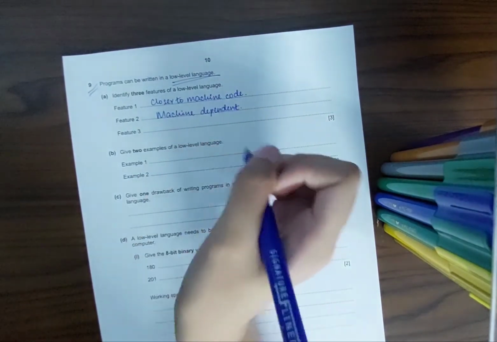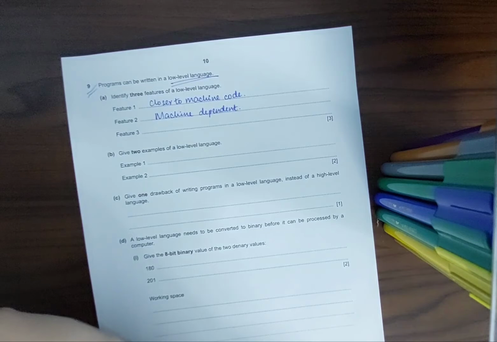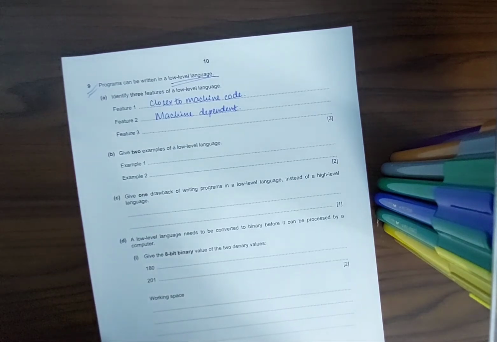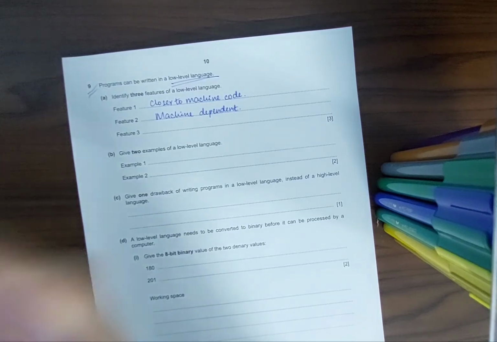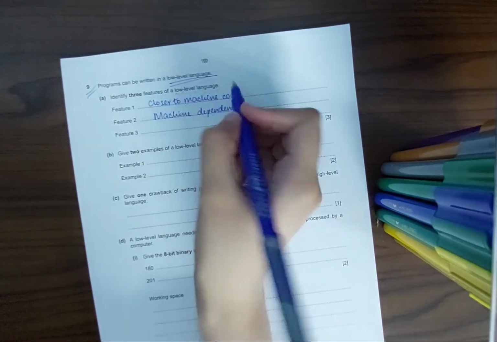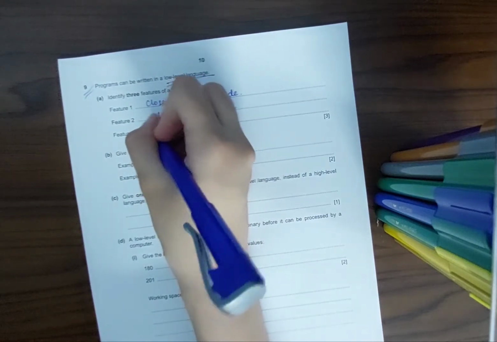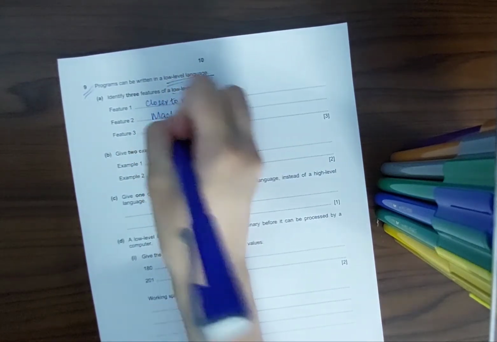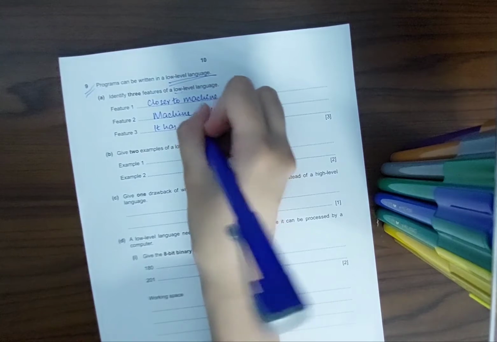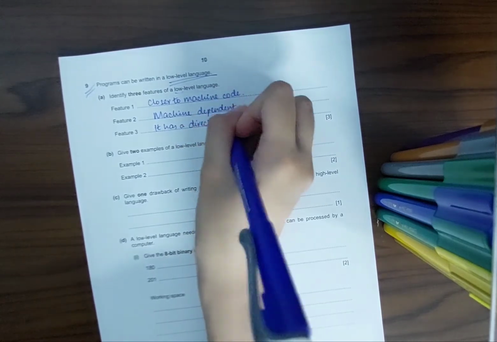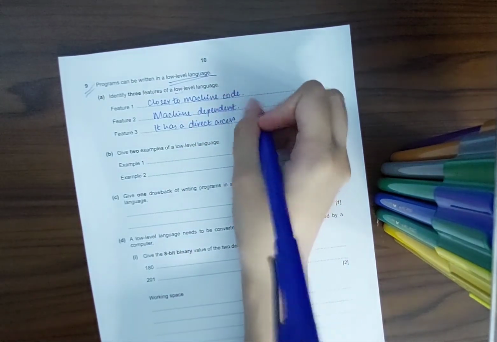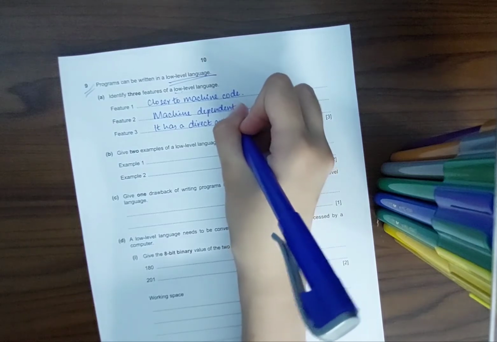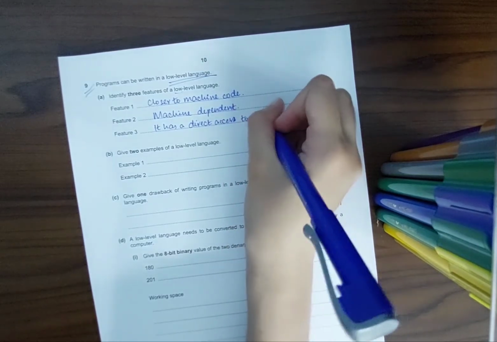Okay, and one more thing, that it can address memory addresses directly. Okay, it has a direct access to memory locations, right? Because it's a low-level language, so it has a direct access to memory locations.